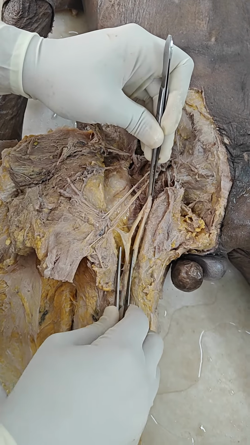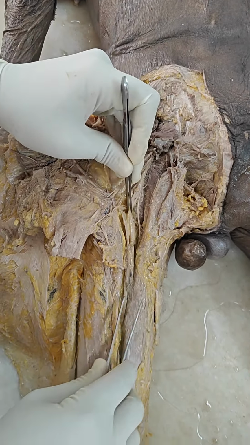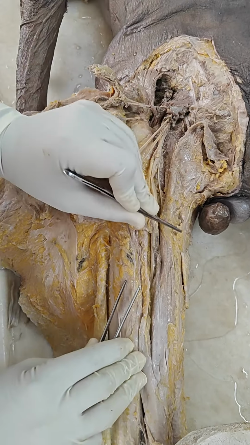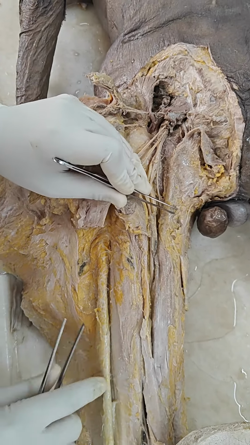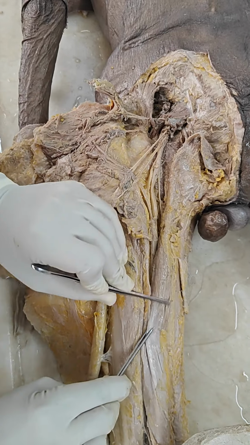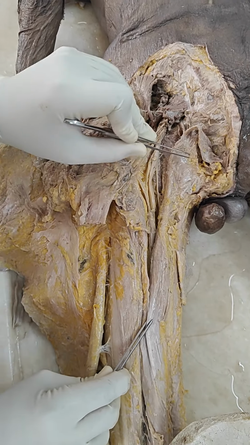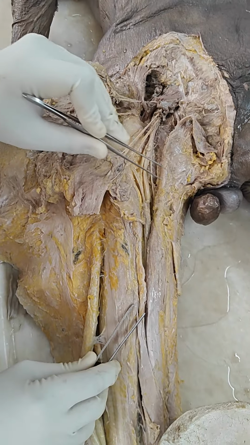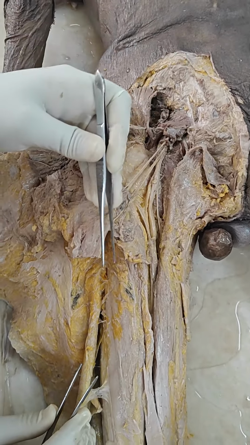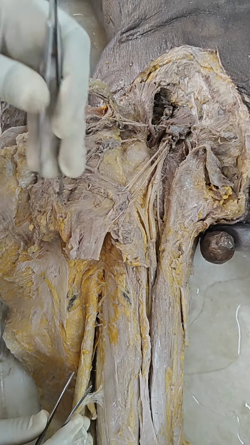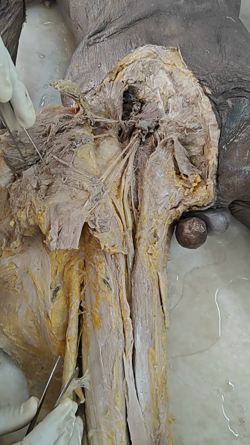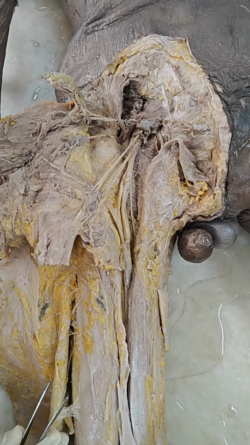In between, the sciatic nerve passes, and in the lower part this sciatic nerve is completely covered by one muscle, the biceps femoris. The long head of biceps femoris crosses the sciatic nerve from medial to lateral side. And the sciatic nerve mainly lies between the semitendinosus and semimembranosus medially, and the biceps femoris laterally. Thank you very much.